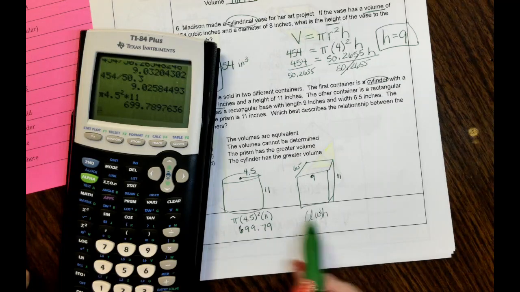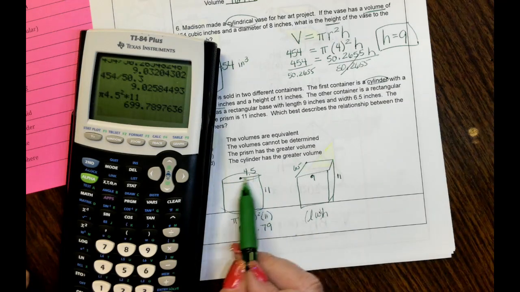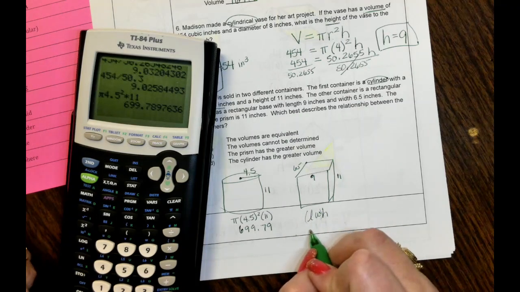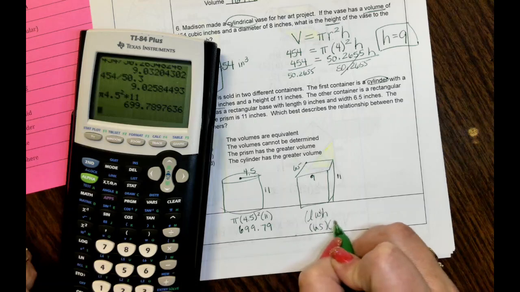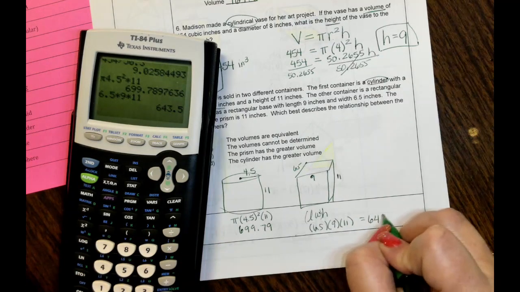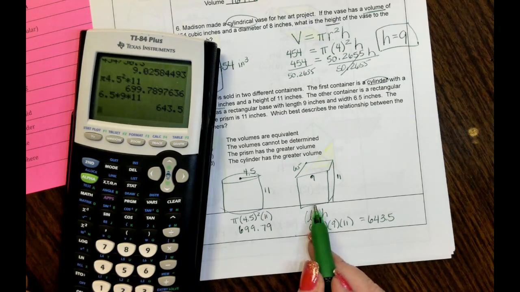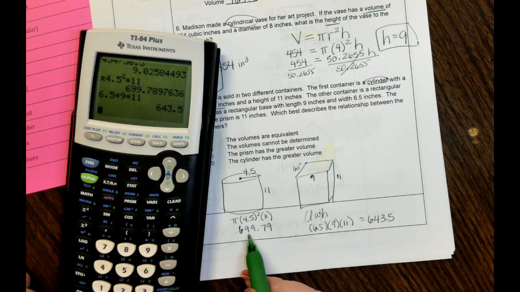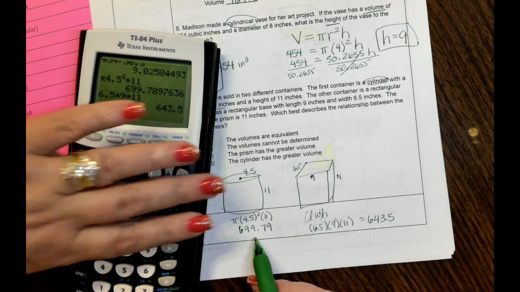Okay, then notice they're about the same width, right? This is about 9 inches wide and this is 9 inches wide. So they're about the same width. So we just want to see what the difference is and how much they hold. And they're both the same height too. So it seems like they're very close to each other. So we'll see the difference though. It would be the area of the base, which is 6.5 times 9, and then times the height, which is 11. 6.5 times 9 times 11 is 643.5. So the rectangular prism holds 643.5 cubic inches of ice cream. The cylinder holds 699.79 cubic inches of ice cream.